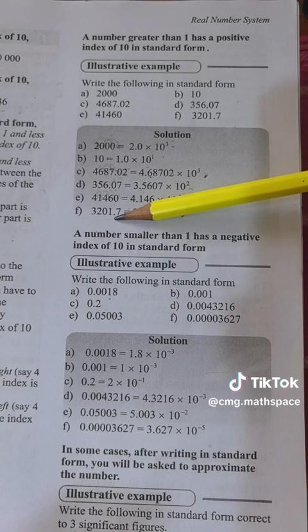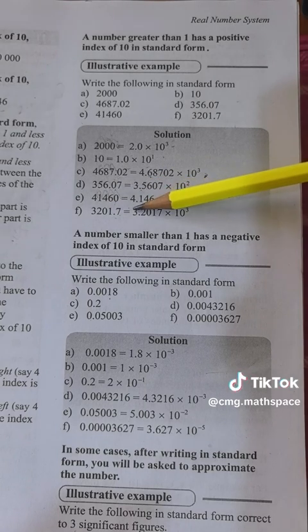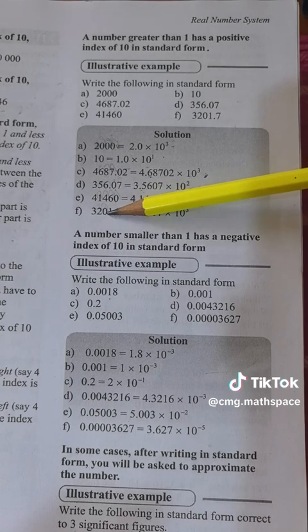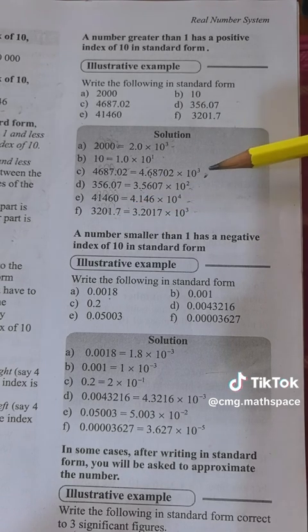Now, let's come to the last one, which is F. Here, the decimal point is already there, so it's visible. Now go back to the first rule, introducing the decimal point between the first and second significant figures. We have 3.2. Now let's move to the original decimal point. So 1, 2, 3. So 3. We have it. So you see how simple it is.